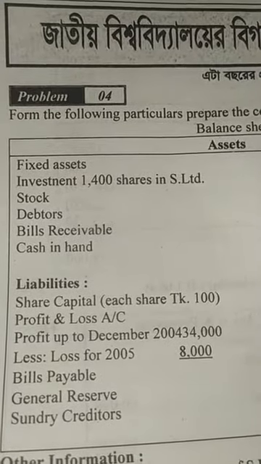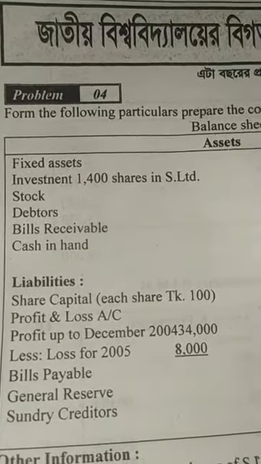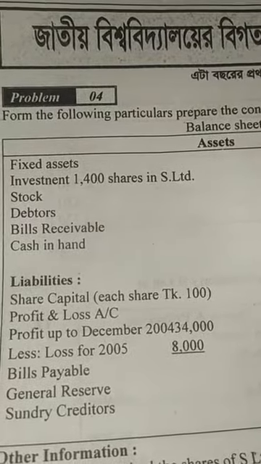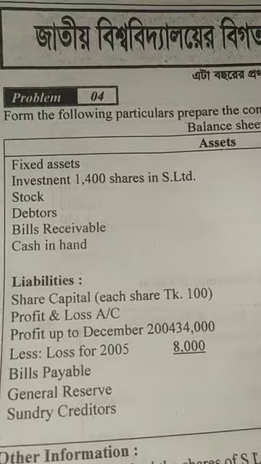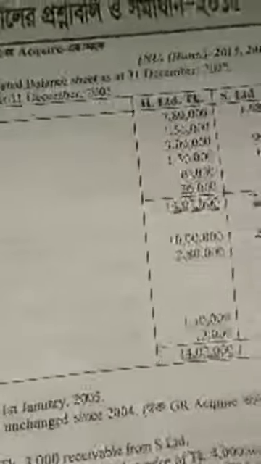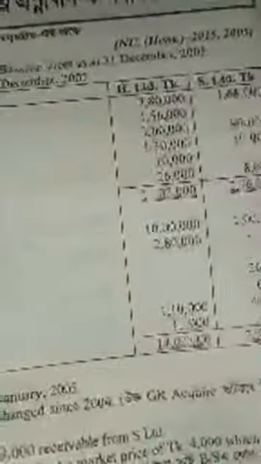However, I am going to discuss an important sum, NU Honors 2015 and 2005, same sum.